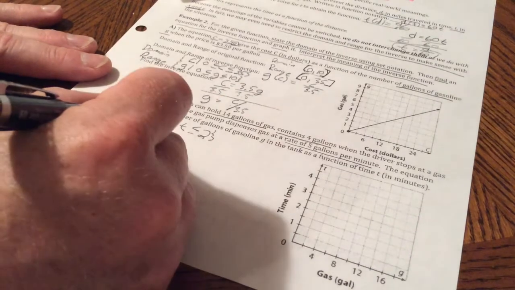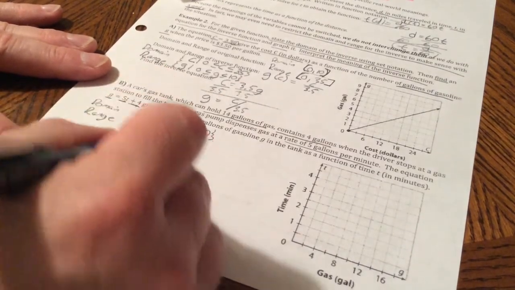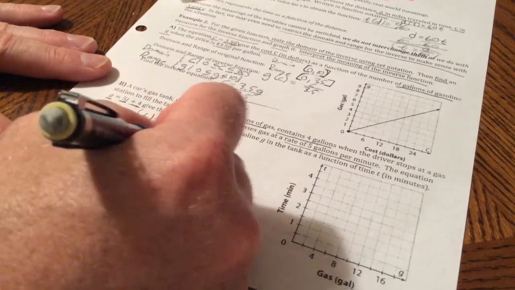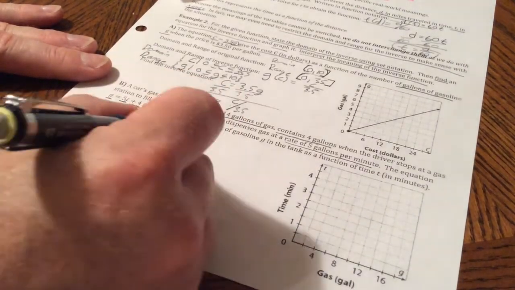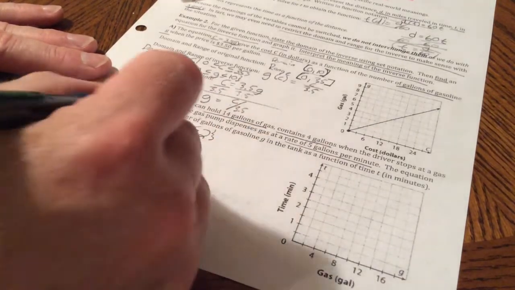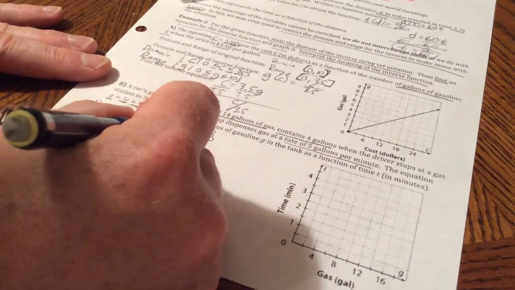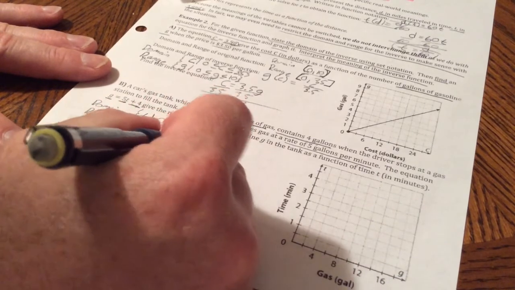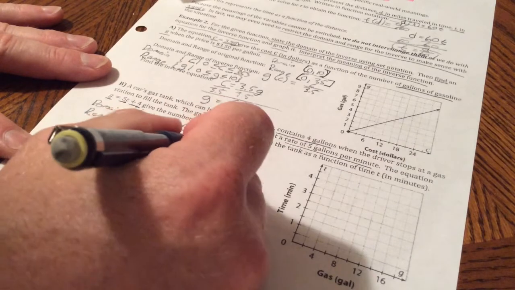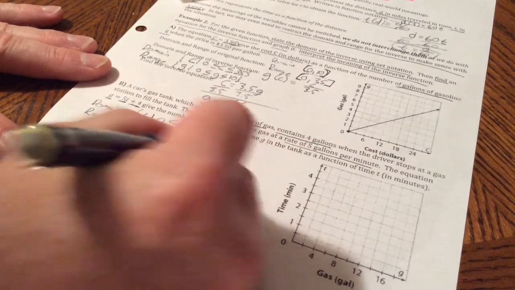All right, let's do the range. Our range, we're talking about gallons now, right? So I've only got 10 gallons to go if I've got a 14-gallon tank, and I've already got 4 in there. So we'll say gallons is greater than or equal to 0 and less than or equal to, in this case, 10. And we'll end it up right here.